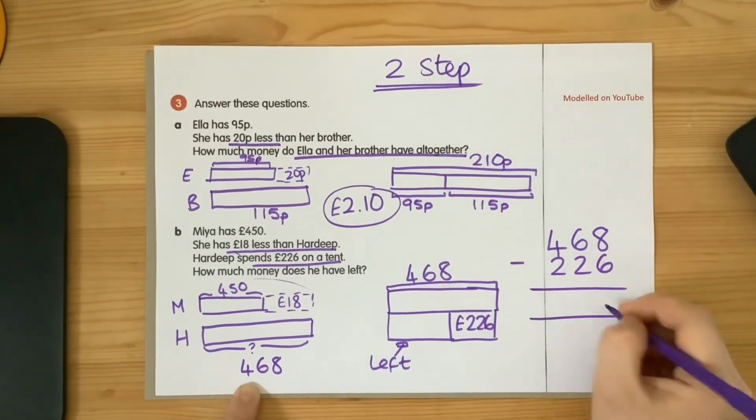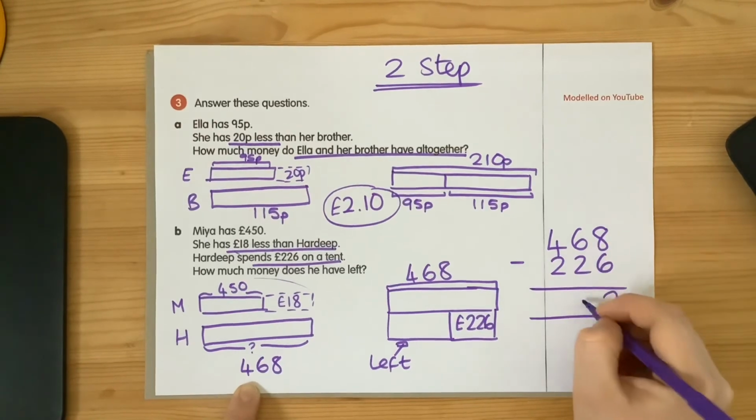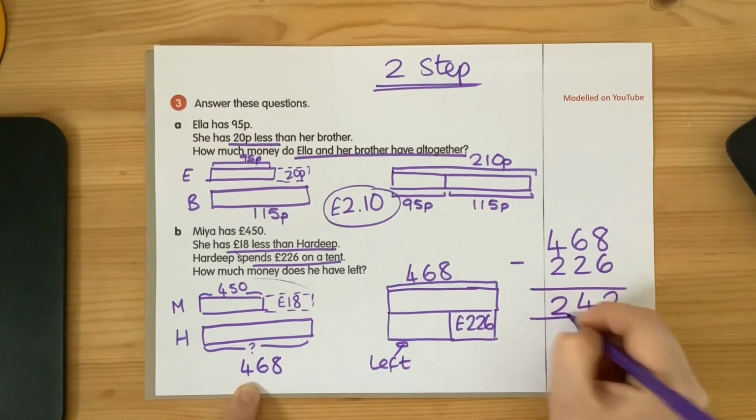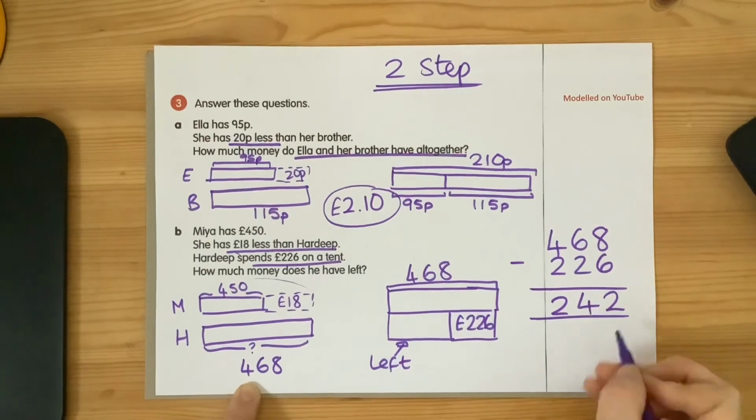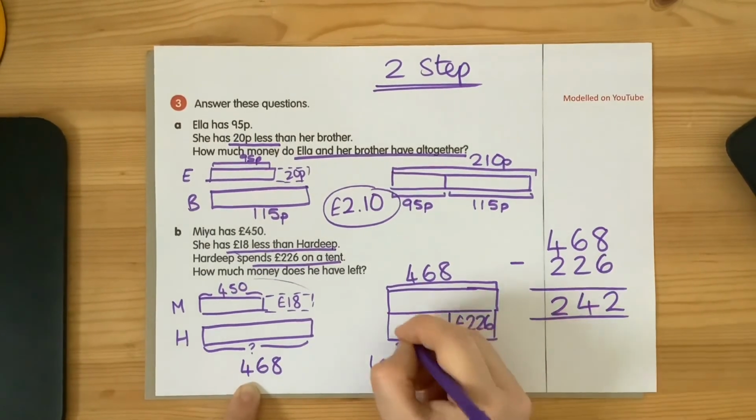8 take away 6 is 2. 6 take away 2 is 4. And 4 take away 2 is 2. So when he leaves the shop, he has £242.